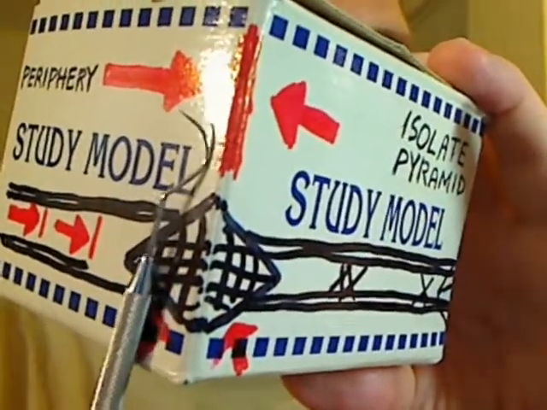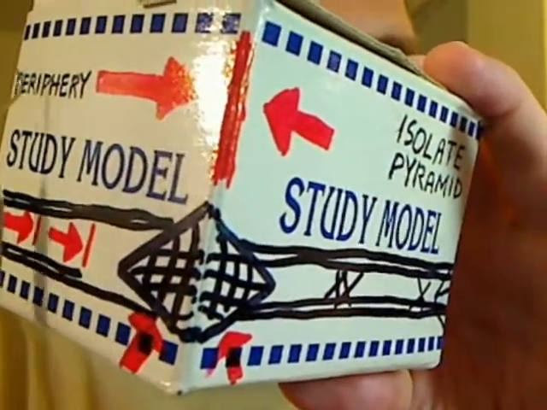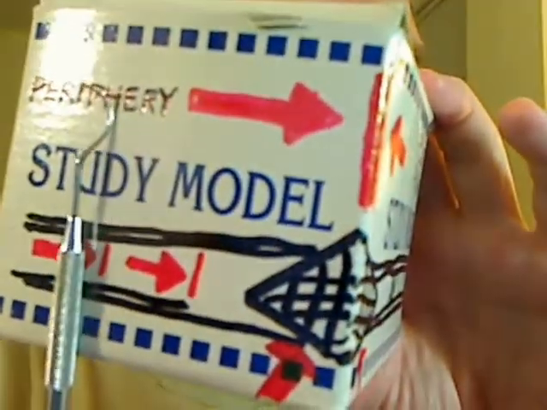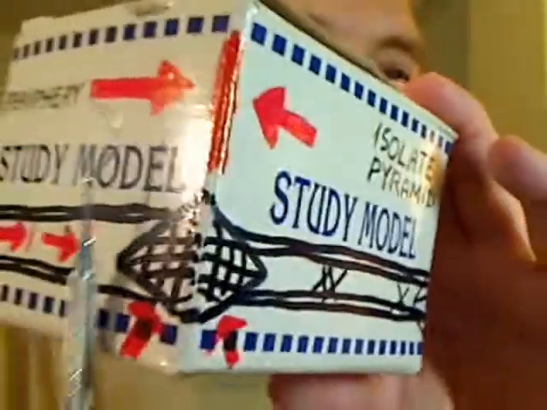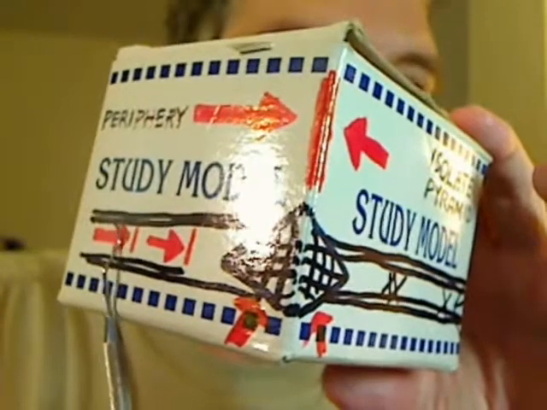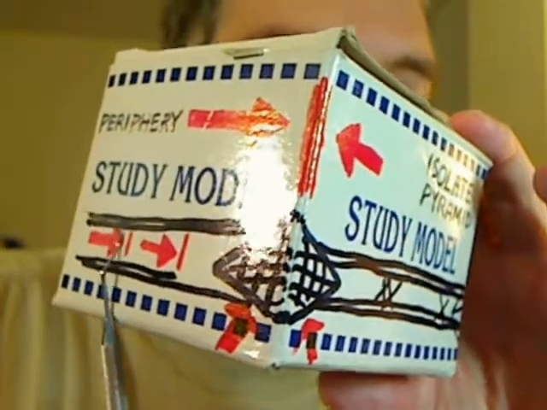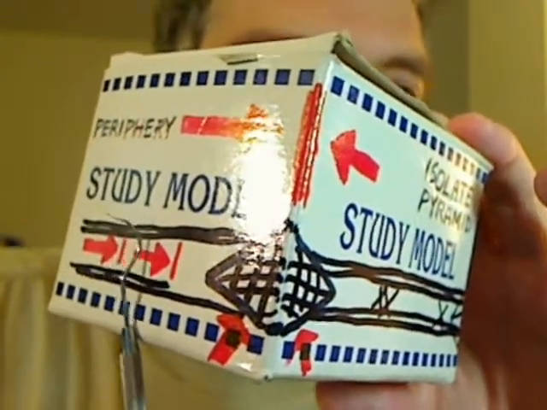So the way to go after the abscess is to come in from the periphery to the center, to isolate the pyramid, to come through the different layers. Not quite exactly to the bone, but pretty close to the bone.